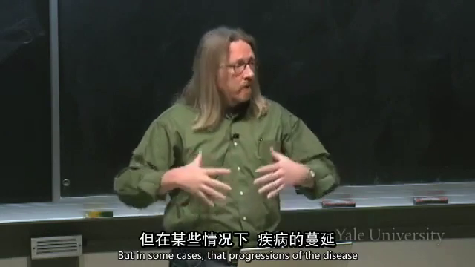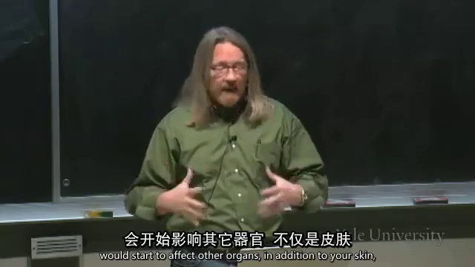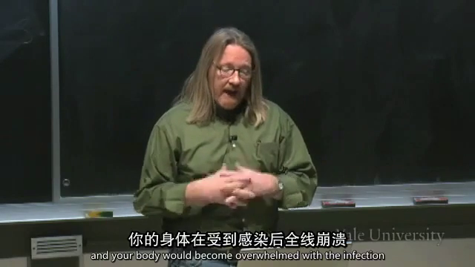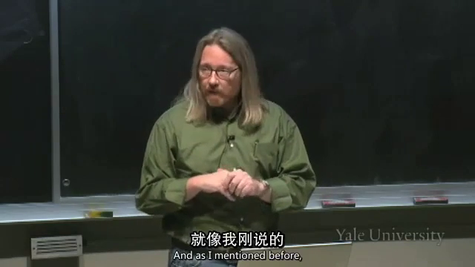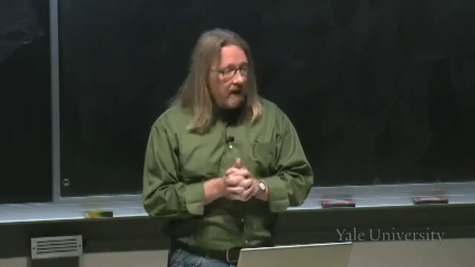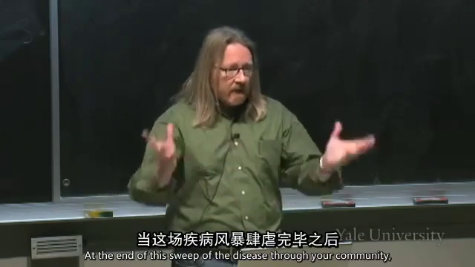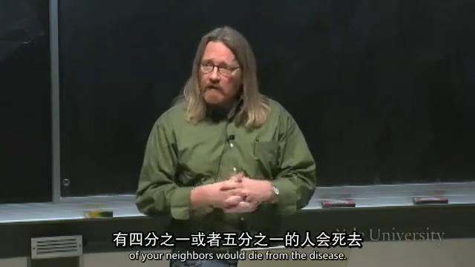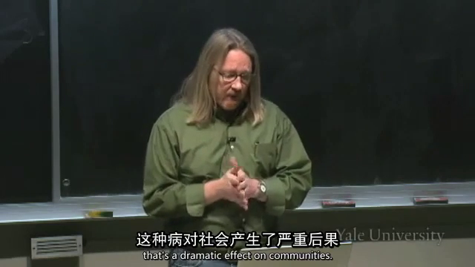But in some cases, that progression of the disease would start to affect other organs in addition to your skin, and your body would become overwhelmed with the infection and eventually die. And as I mentioned before, death would occur in 20 to 30% of the cases that got the most severe form of smallpox. And so if this was a disease that entered your community, you could have expected several centuries ago that at the end of this sweep of the disease through your community, 1 in 4 or 1 in 5 of your neighbors would die from the disease. And that's a dramatic effect on communities.